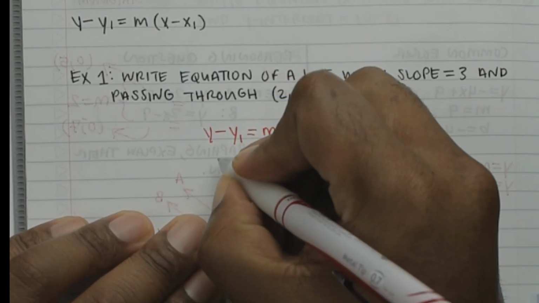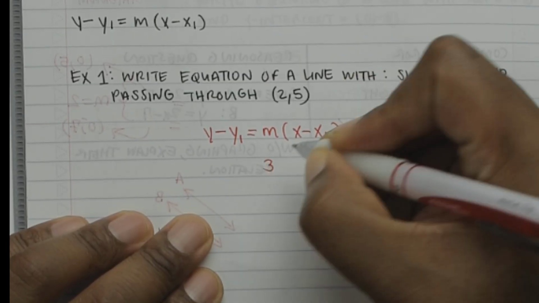Now we're going to substitute. We know the slope is 3, so I'm going to substitute the slope in there.